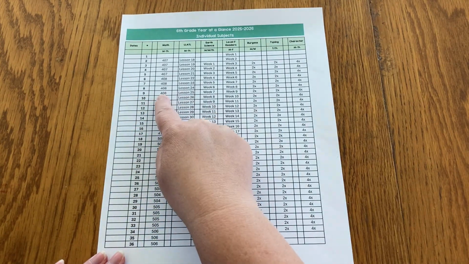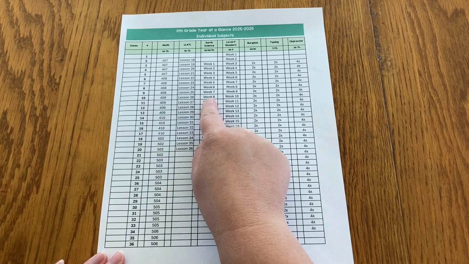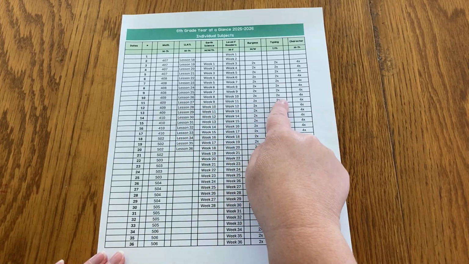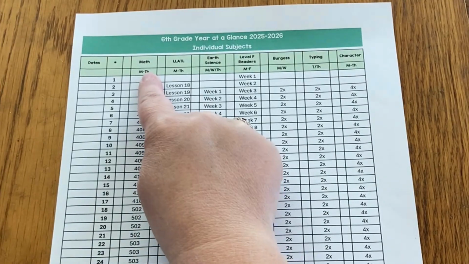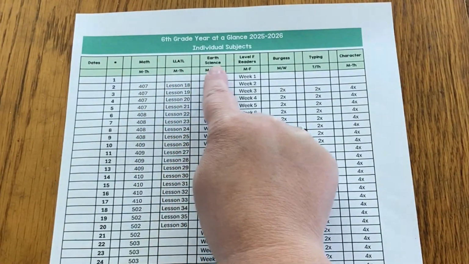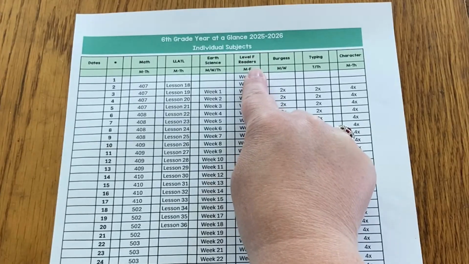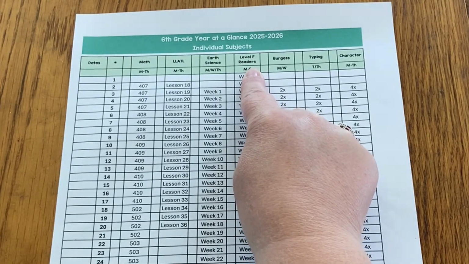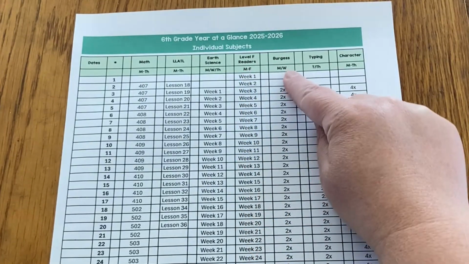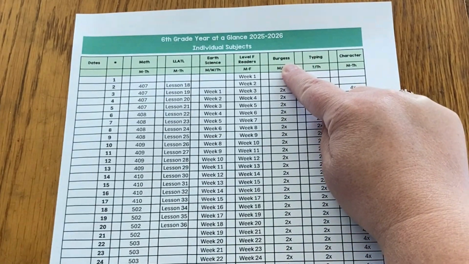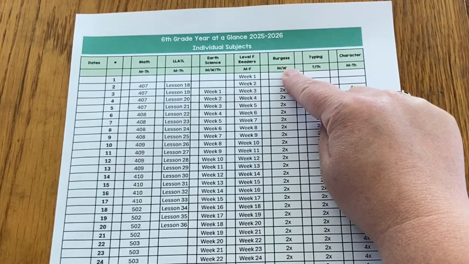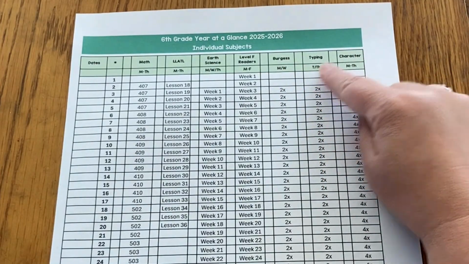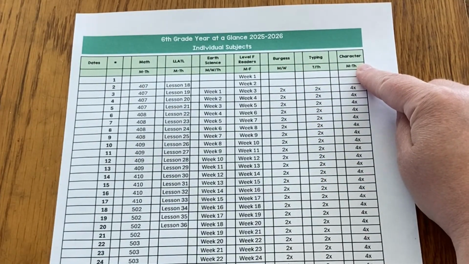And then you would need a column for each of the curriculums that you want to list on your year at a glance. So for my daughter's individual work, she's going to be doing math, language arts, science. These are history readers for our Sunlight Level F. Burgess is a nature lore book. Burgess Seashore book is probably what we'll start with. Typing, and then we also do a character study.